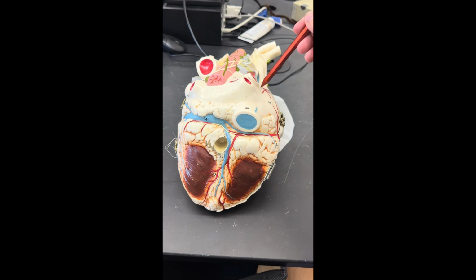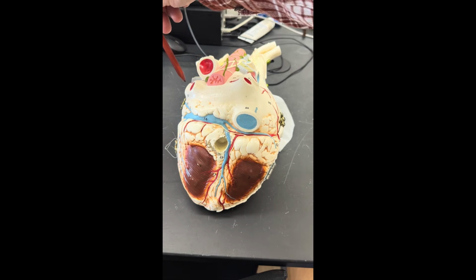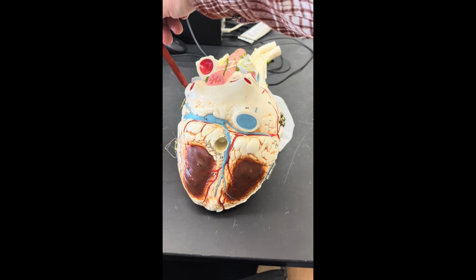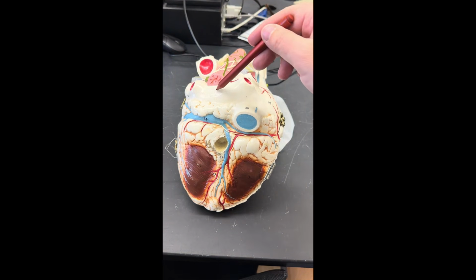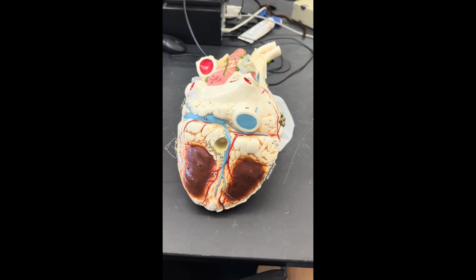All right, so this is our right atrium over here, our inferior vena cava. You can see 1, 2, 3, and then a little harder to see over here, 4. These 4 are our pulmonary veins coming into the left atrium. All right, so these are why these aren't generally considered part of the great vessels.